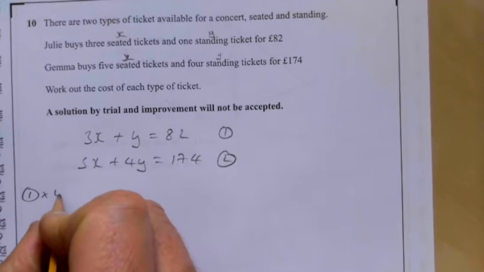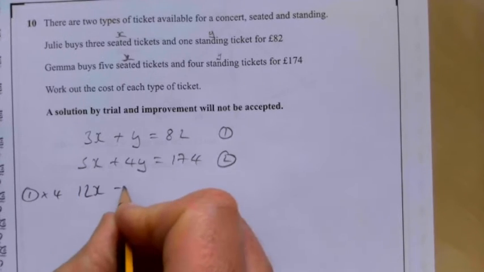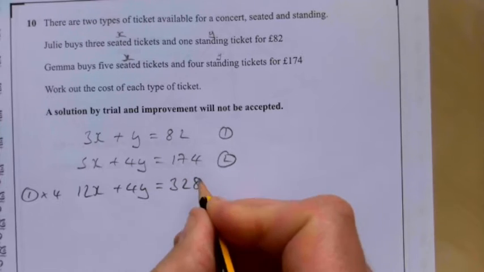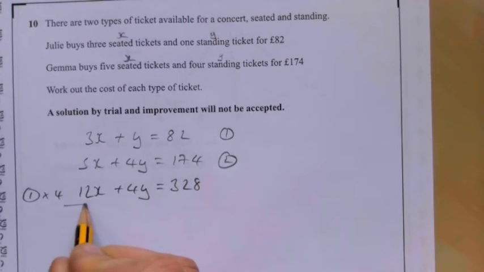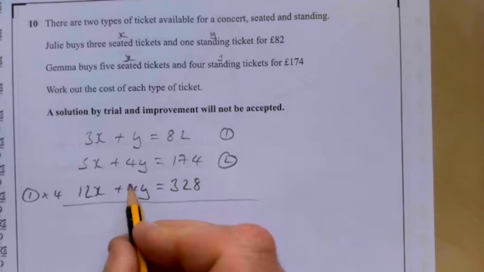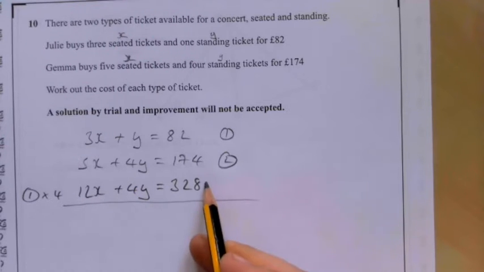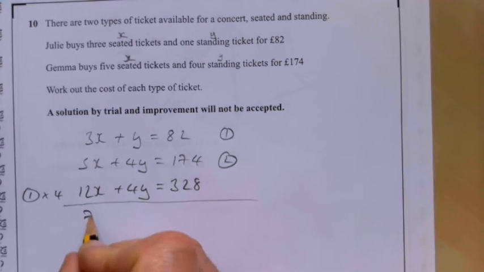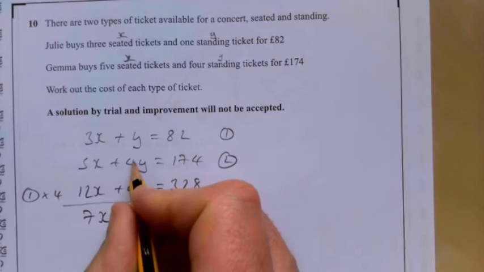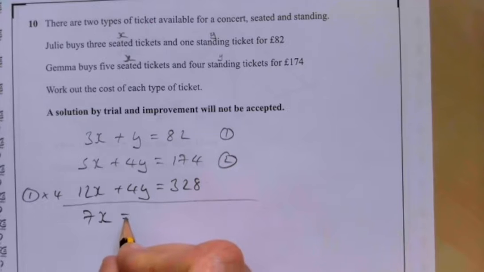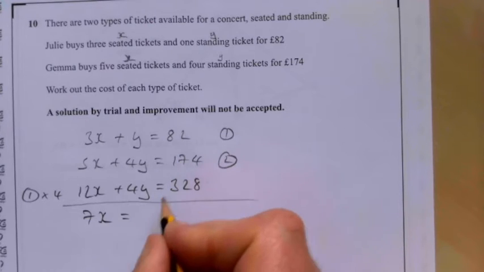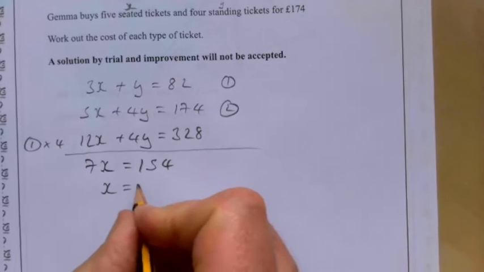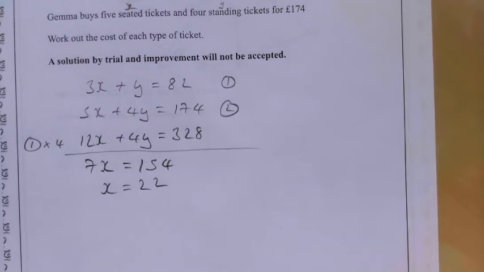So equation 1 times by 4 gives me 12x plus 4y equals 328. And then because my y's are now the same, I'm going to subtract, but I hope this doesn't confuse you. I'm going to do this one, take away this one. So 12x take away 5x gives me 7x. 4y take away 4y disappears, that's what we wanted. And subtracting those, I get 154. That means x is 22.